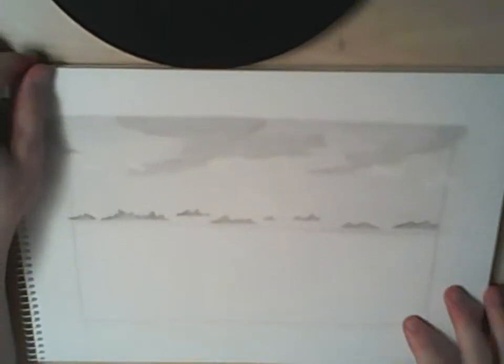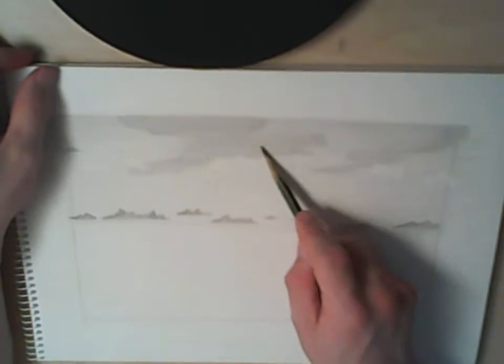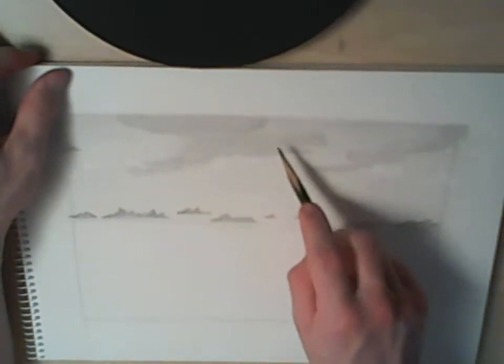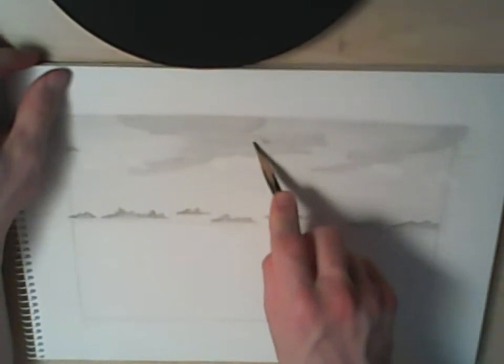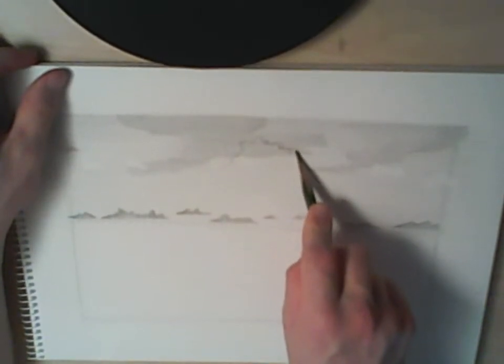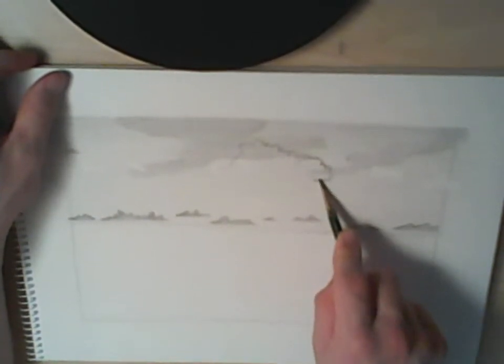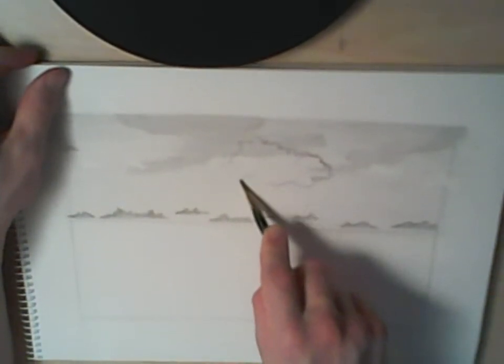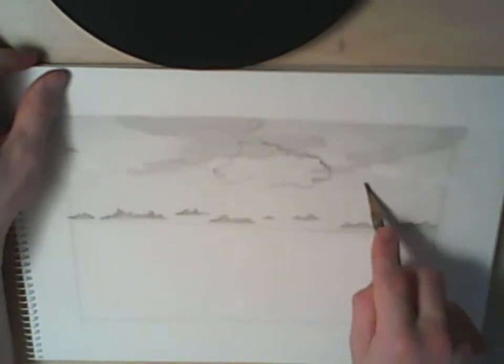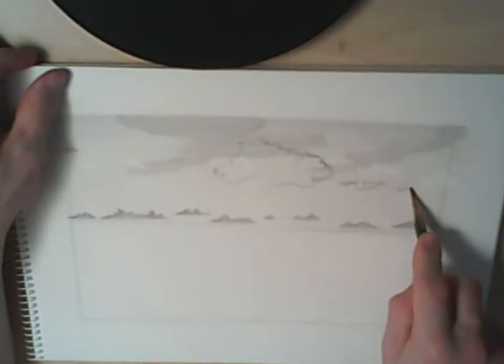Okay. And then some more dark ones up in the sky. Right here. And some smaller ones of this kind.